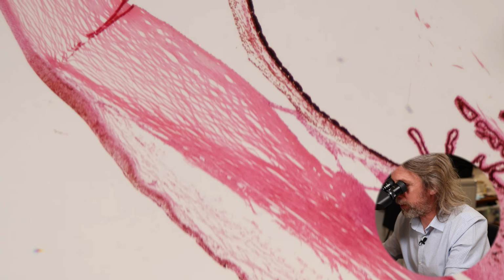In terms of what we're looking at today, we're looking at the angle between the iris and the cornea. Acute angle closure glaucoma, or closed angle glaucoma, or narrow angle glaucoma, they're all the same thing. They've just got different terms. That refers to that angle being closed.